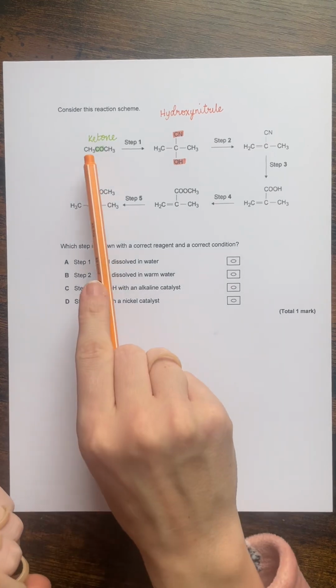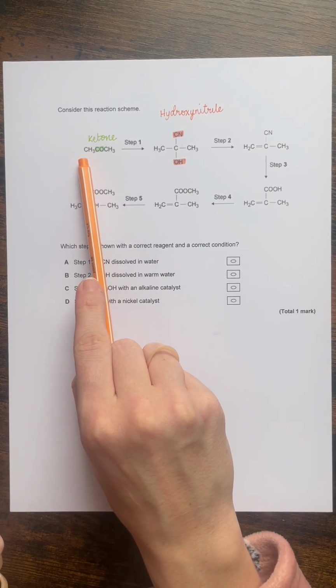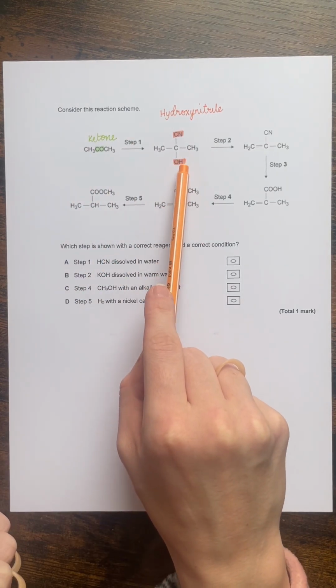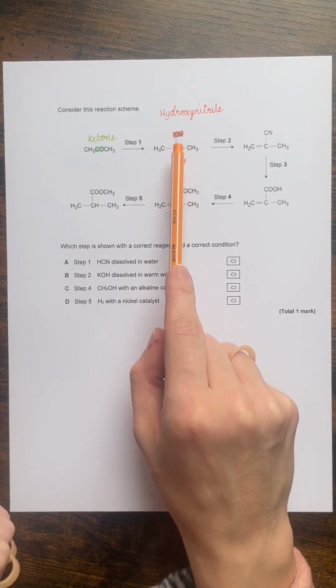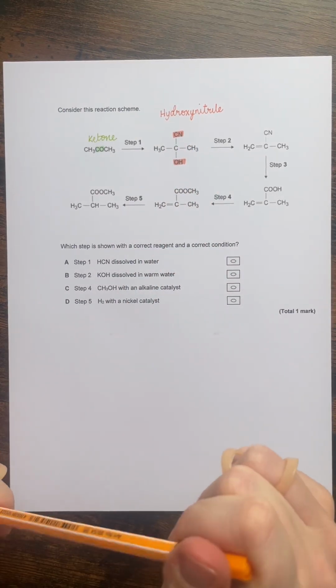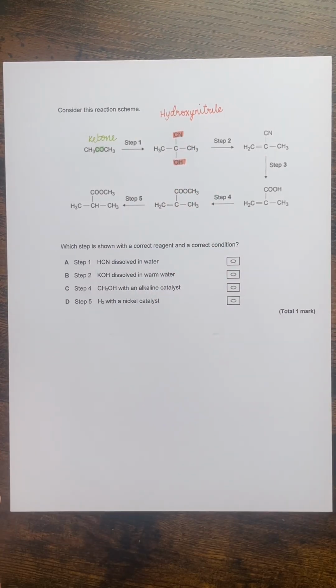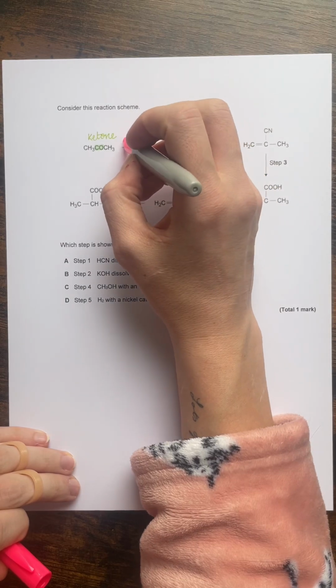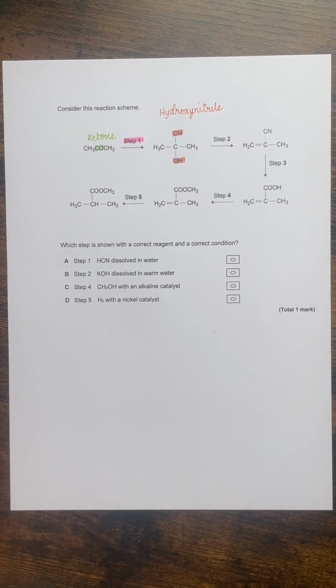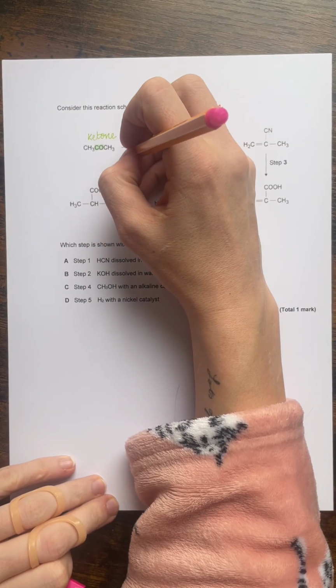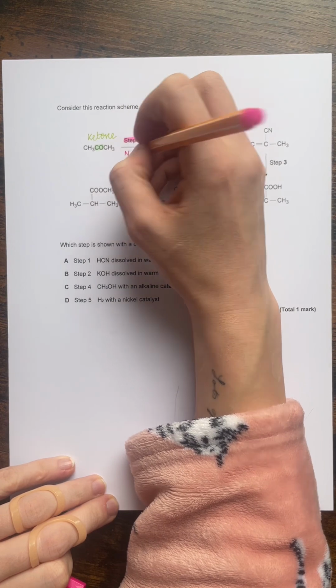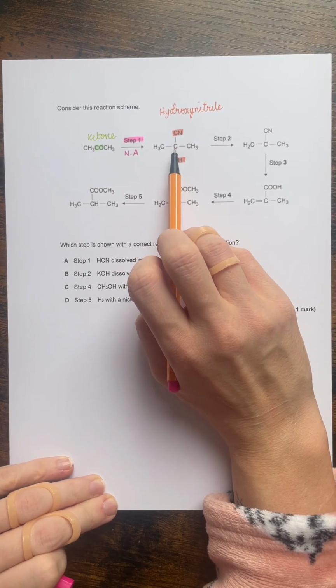Again, as soon as I see a ketone and then I see that the C double bond O is gone, we've got an alcohol, and regardless of whether we then had a H or a CN, immediately, and I know that I've got a lot more experience of this than you guys, I would be thinking that's nucleophilic addition. So step 1 is nucleophilic addition, and we're going to need to get the CN added on there.